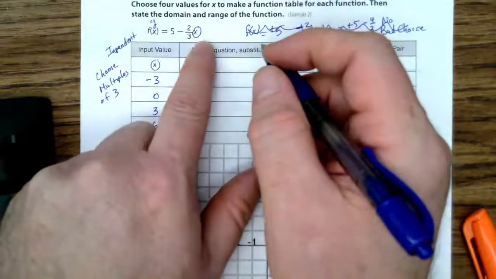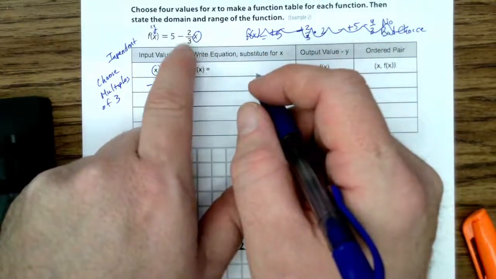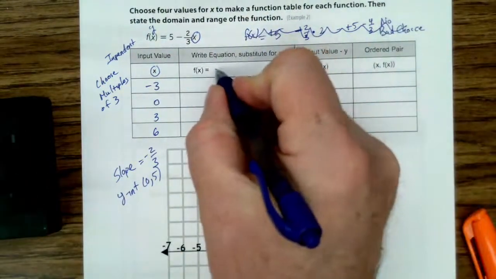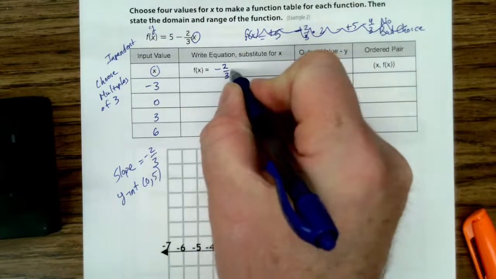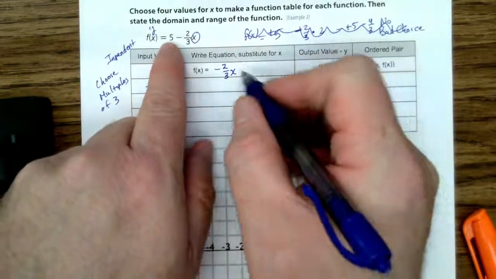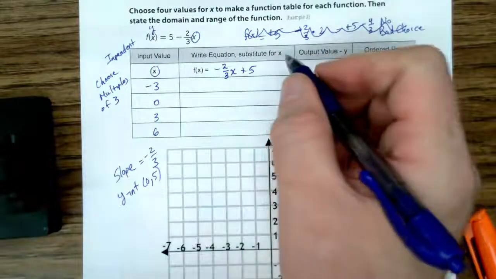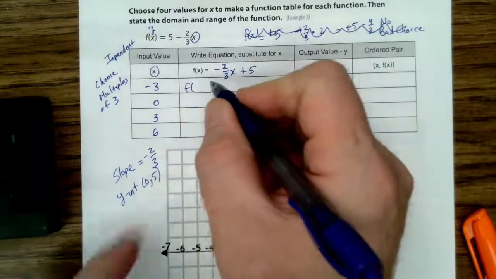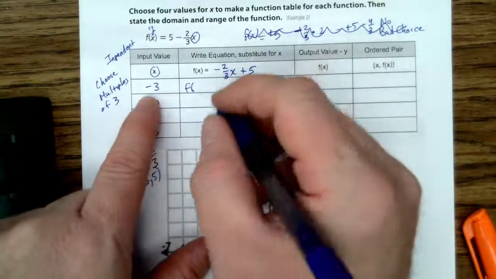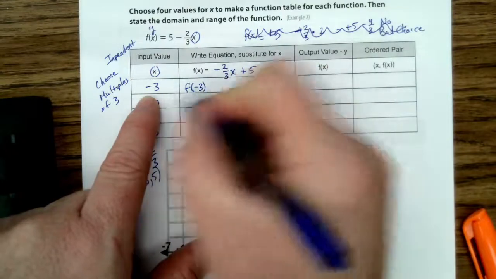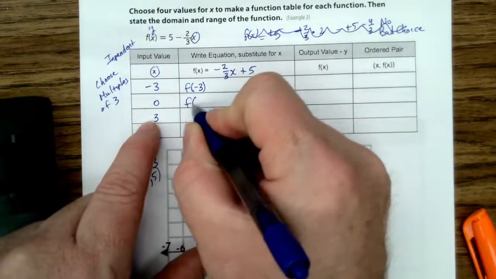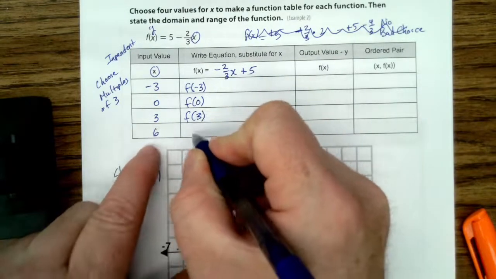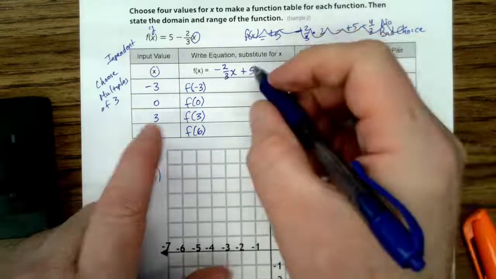I can rewrite this equation if it's going to be a little bit easier. Instead of this, I could write it with the variable term first, which I like to do. And then, remember, this is positive 5, so plus 5. That's the commutative property of addition. And now we're going to evaluate. Now, the neat thing about using f of x is we can always know what value we picked. If you used y, you wouldn't know that. So we're going to choose the function when x is negative 3, 0, positive 3, and 6.